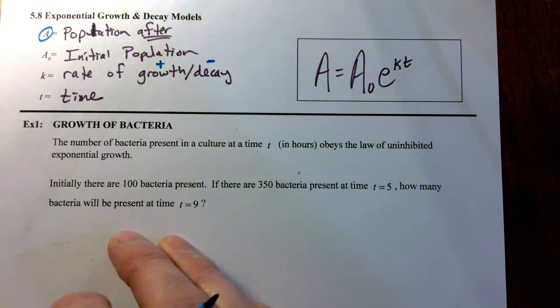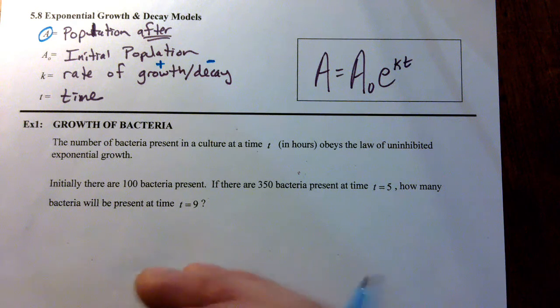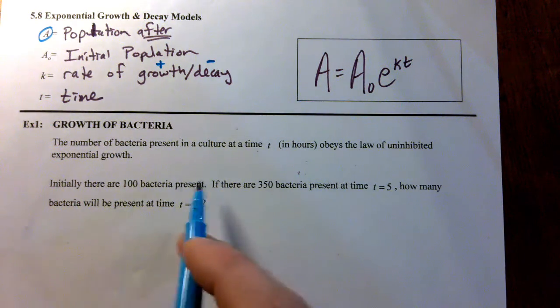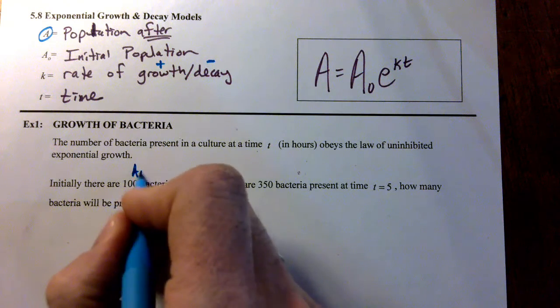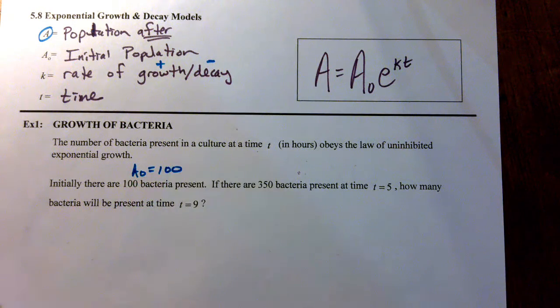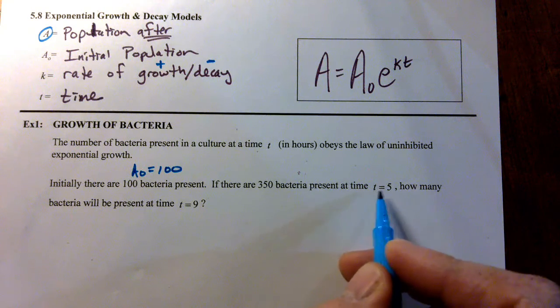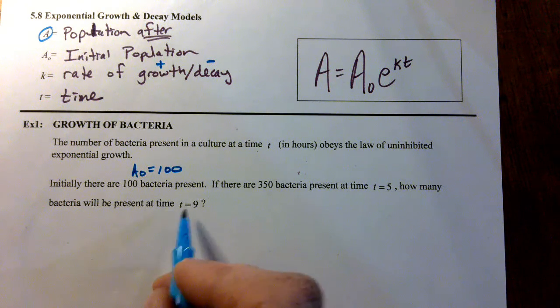All right, so the number of bacteria present in a culture at time t, in hours, there you go, obeys the law of uninhibited exponential growth. What we mean is it uses this formula. So initially, there are 100 bacteria present. So we know that. If there are 350 bacteria present at time equals 5, how many bacteria will be present at time t equals 9?